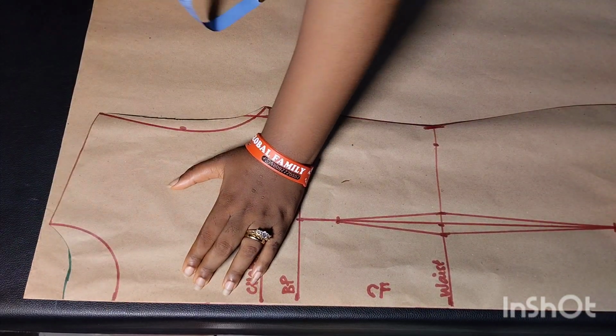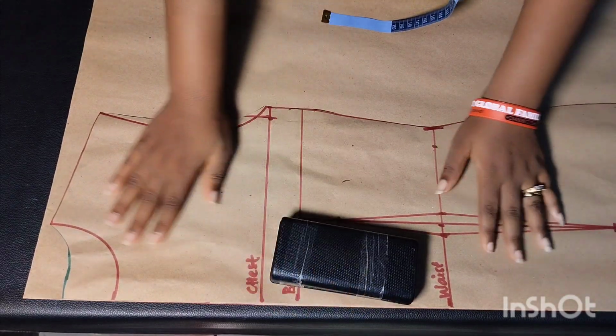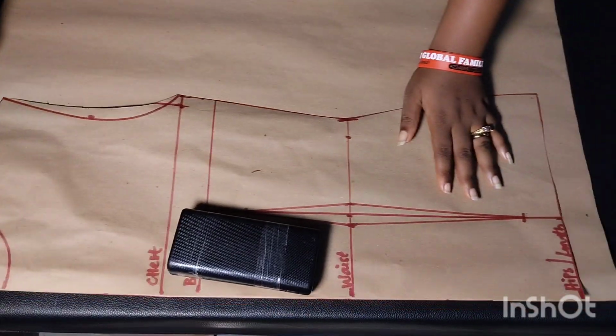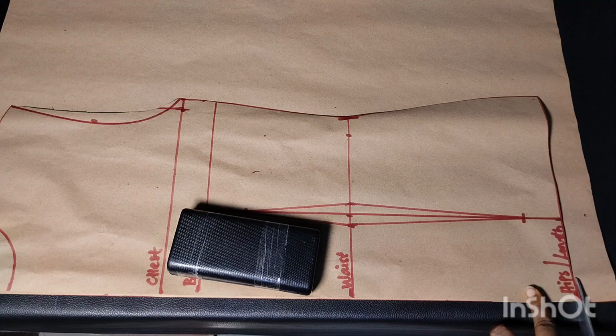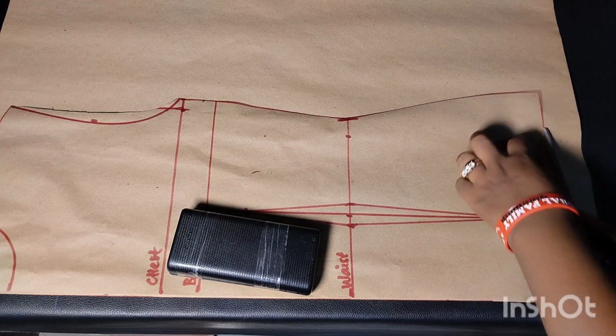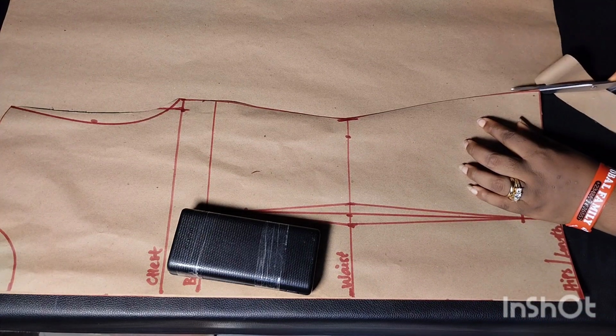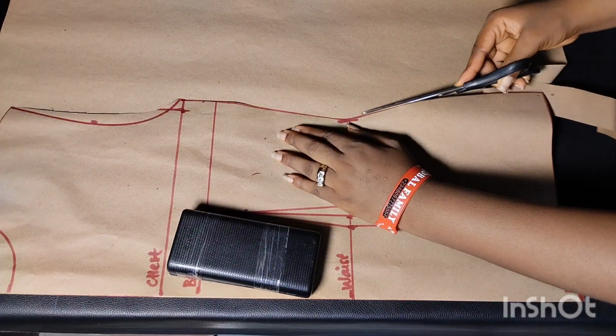Align the center front to the edge of this pattern paper. Make sure that everything is well aligned. You can use your tape to secure this in place and go ahead and cut around our pattern like this.